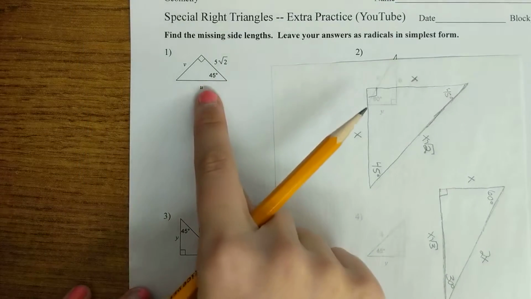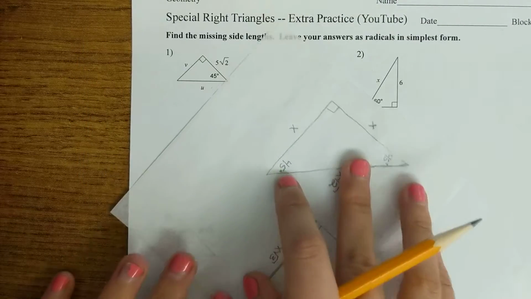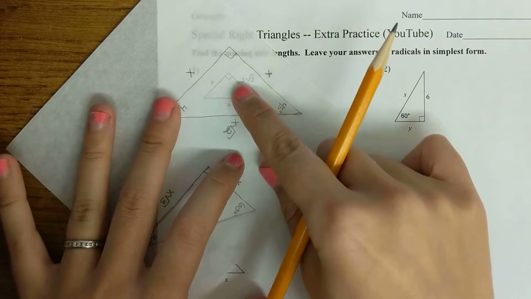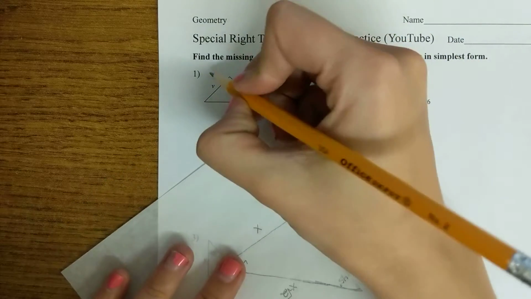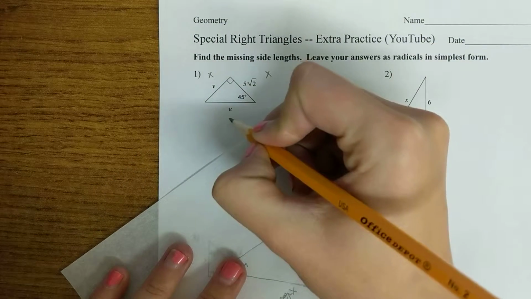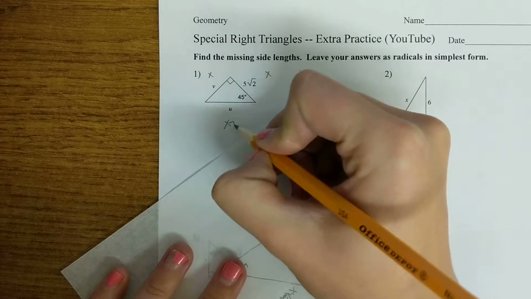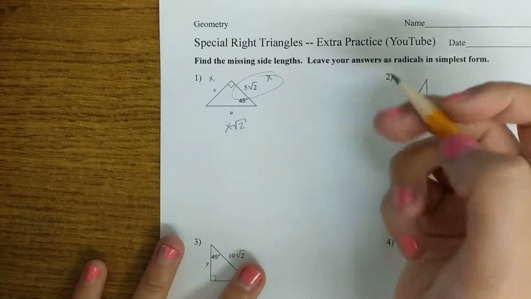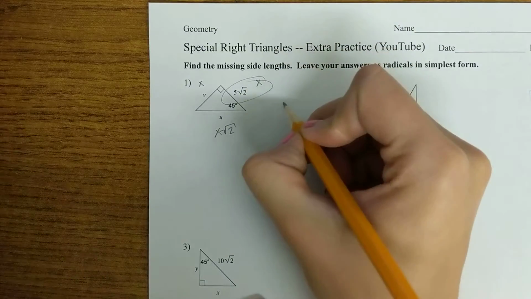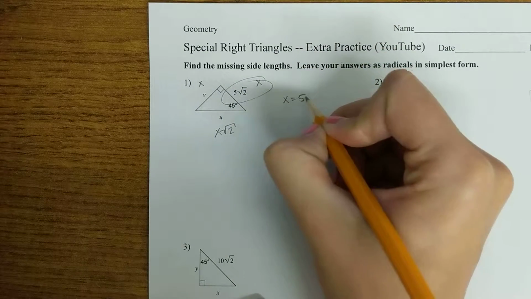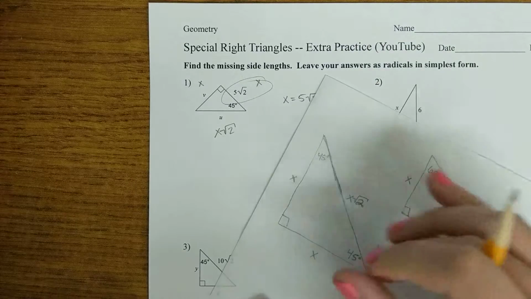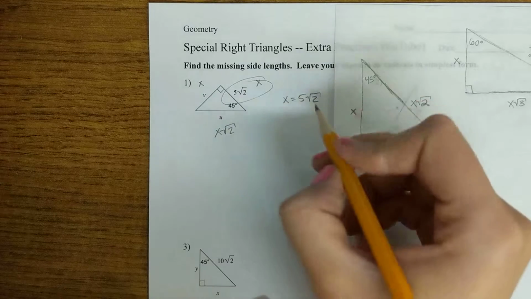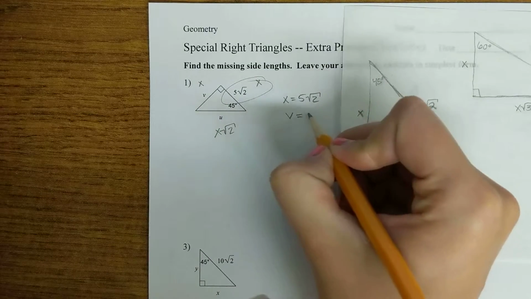So just looking at the first problem, I want to line up this triangle to the same orientation that it has. The legs are up here, so x and x, and this is the hypotenuse, the x root 2 side. So what did they end up giving me? They gave me one of the legs. Yay, that makes our lives easier. So if x is 5 root 2, that means my other leg is also 5 root 2, and that is called v. So v is also 5 root 2.